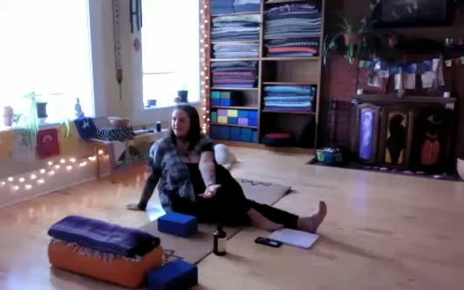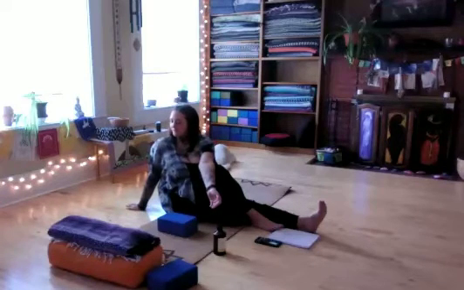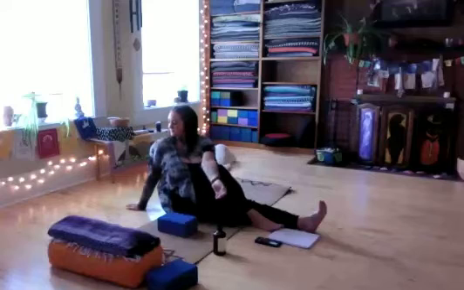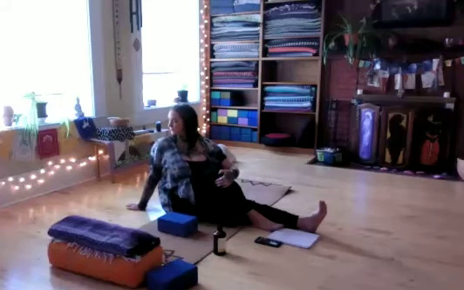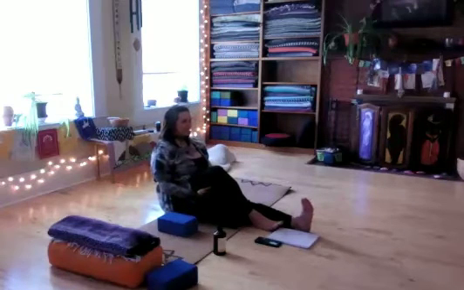So lengthening the spine on the inhale and the exhale, even with our mind, just imagining this release a little further. Inhale, lengthen, exhale, unwind. We'll switch to the opposite side.